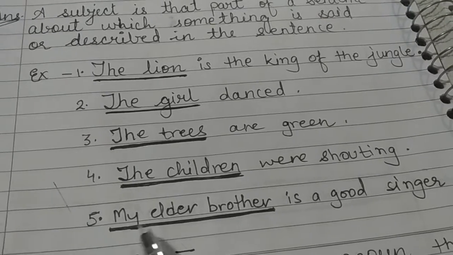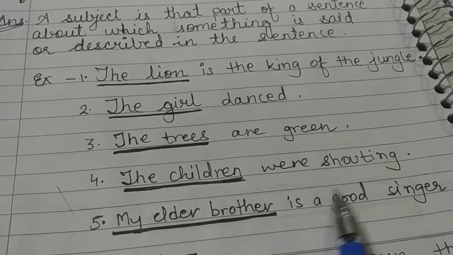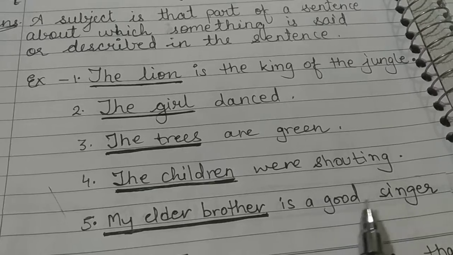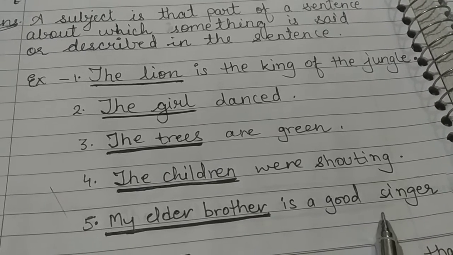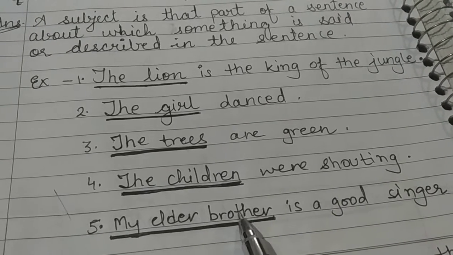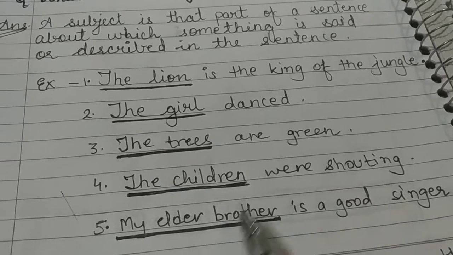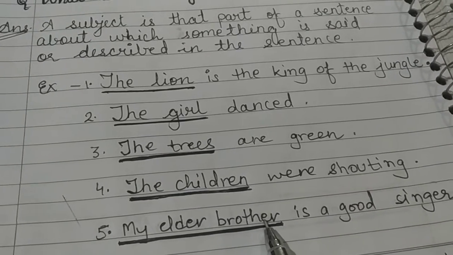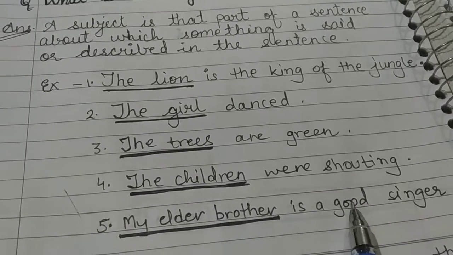The last example is my elder brother is a good singer. Now who is the good singer? Whom are we talking about in this sentence? We are talking about my elder brother, that he is a good singer. So my elder brother is the subject in this sentence.